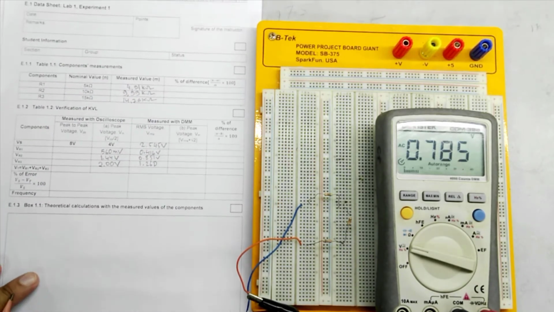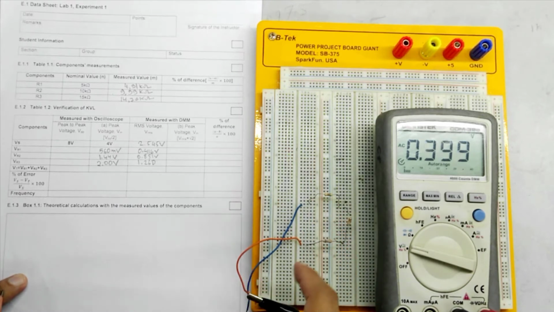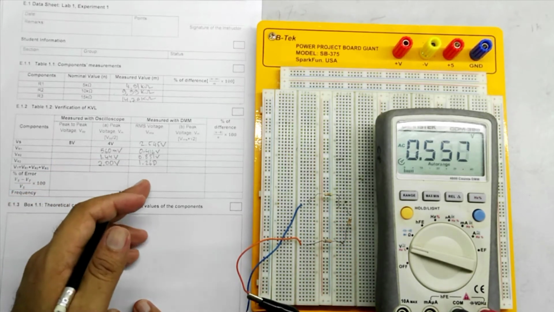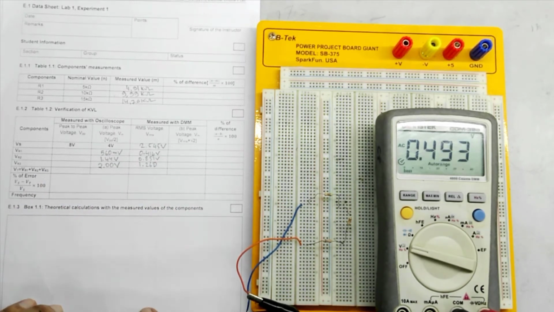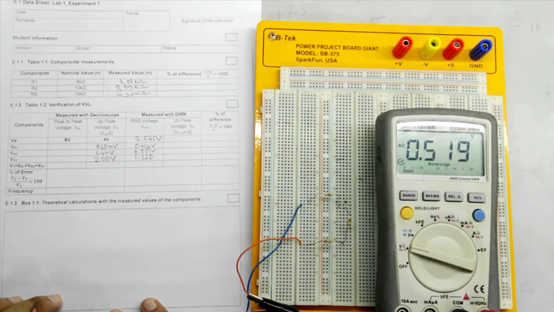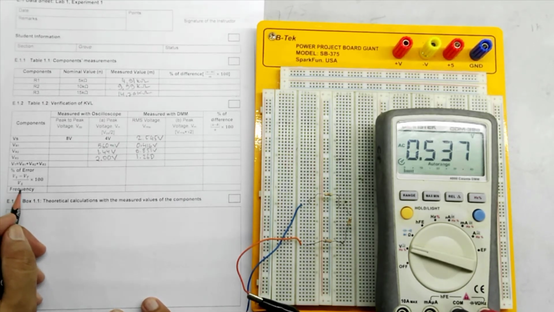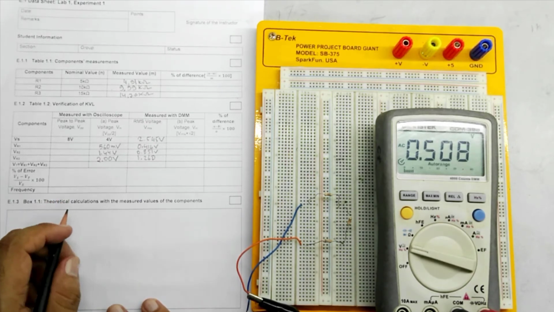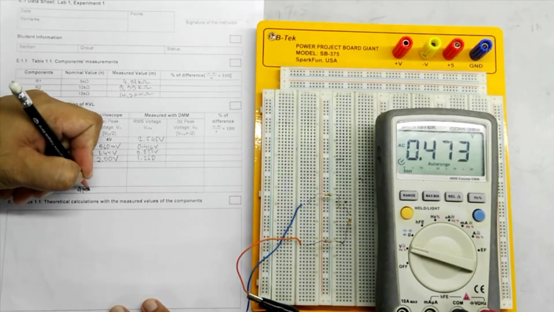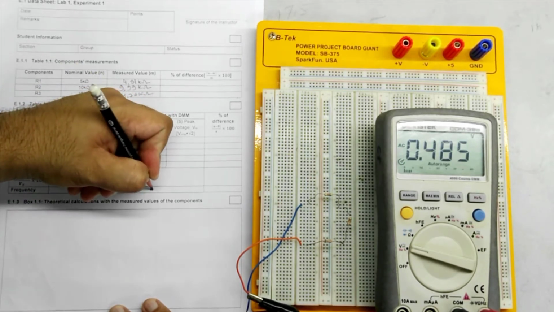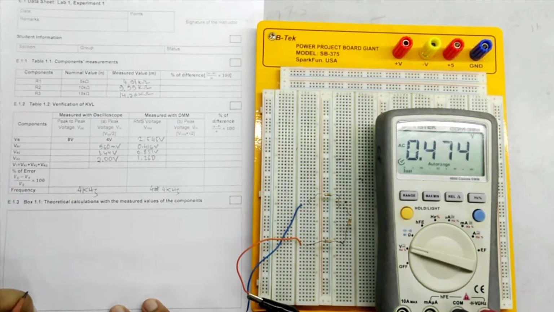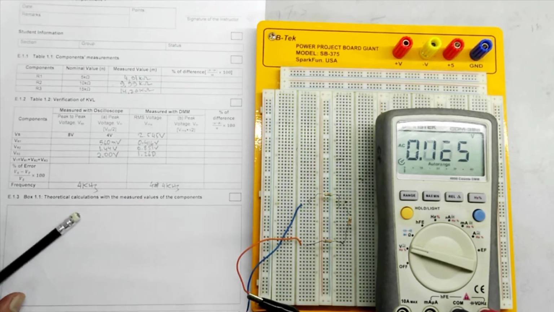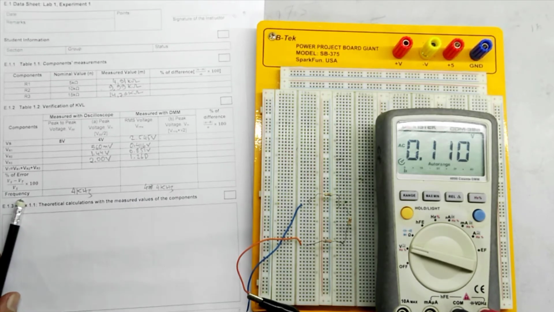So we have completed taking readings for these three resistances using the oscilloscope and the DMM. We can calculate the rest of the readings easily through mathematics. Also note that the frequency is the same for all, which is 4 kilohertz as indicated in our circuit diagram. Okay, so we have completed our experiment on verification of KVL.